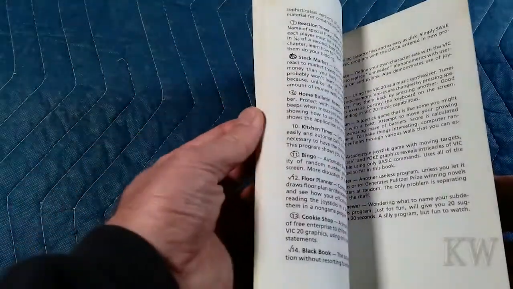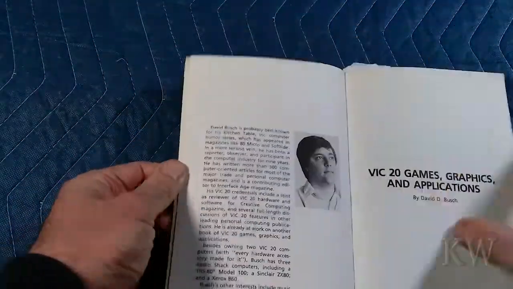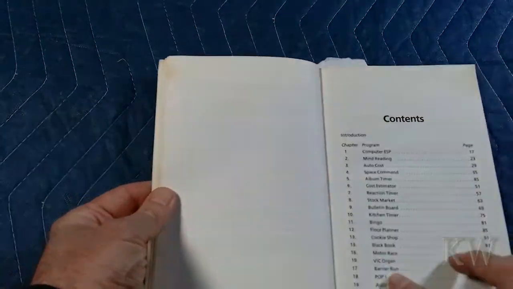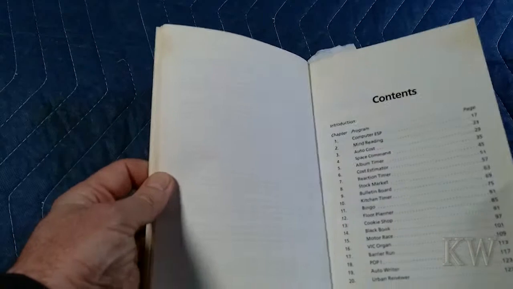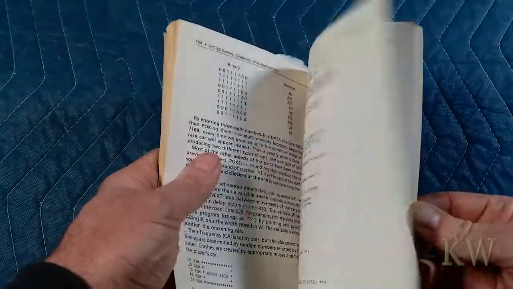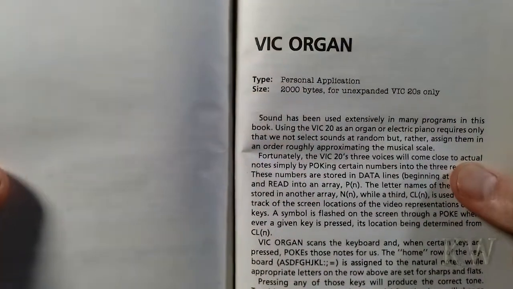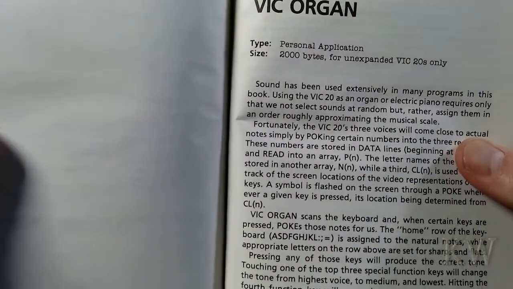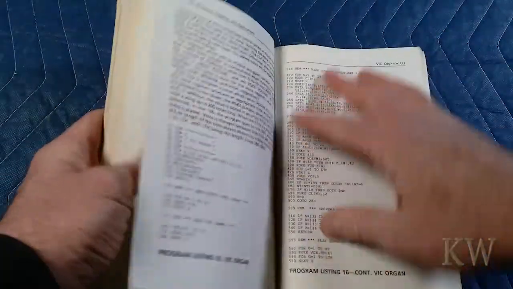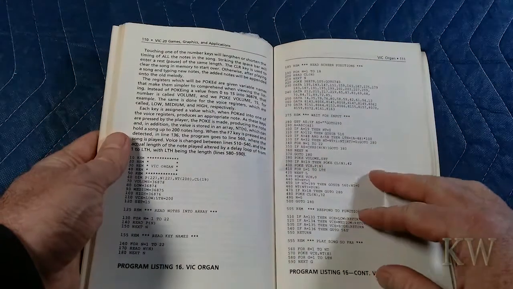Let's pick a better one. Let's see what else we got in here. There's David again. Let's see, Vic Oregon, 109. Actually, I bookmarked one because I thought it would look funny. It's written in a nice, not a comedic way, but an entertaining way. You can see the Vic Oregon personal application, 2,000 bytes for unexpanded Vic-20s only. So if you had just your normal Vic-20, you could play this Oregon.